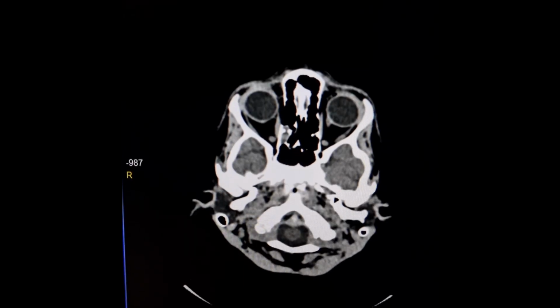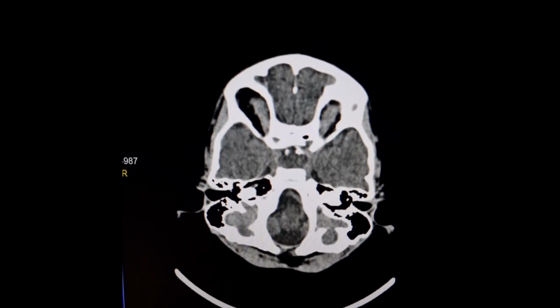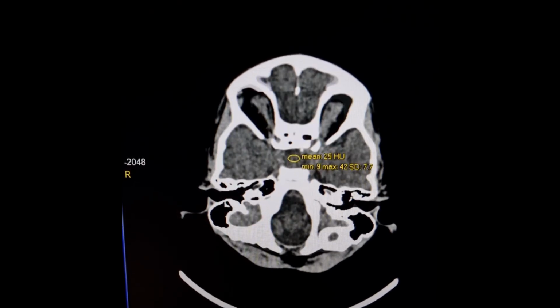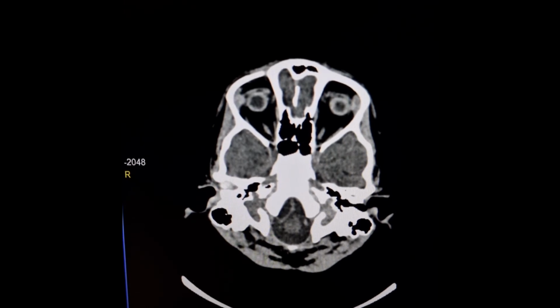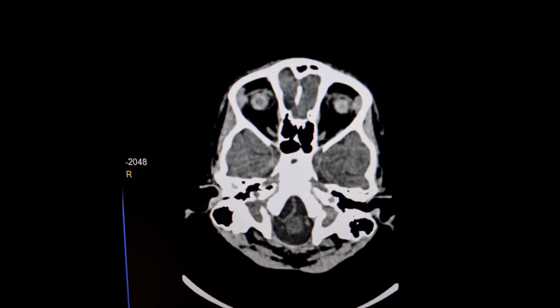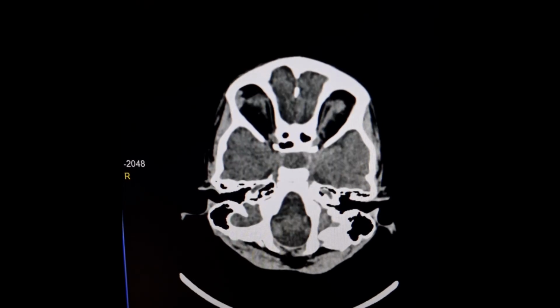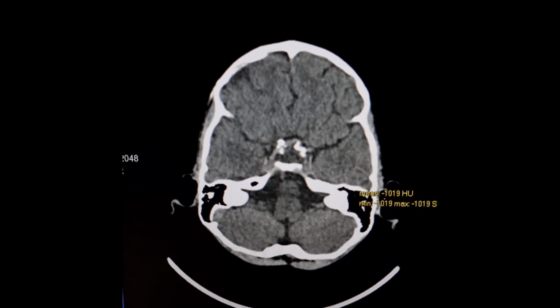This is a plain CT scan brain of a 10 year old male baby. The patient is a known case of craniopharyngioma. He was operated upon about 6 weeks ago. Now he has presented with pus discharge from the site of wound and non-uniting craniotomy flap.